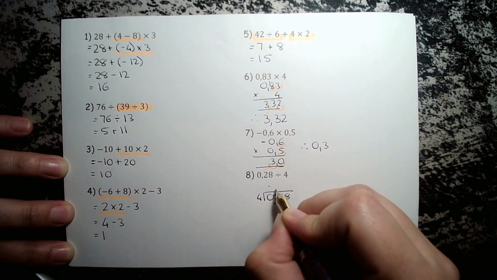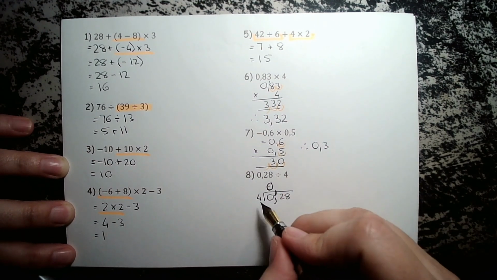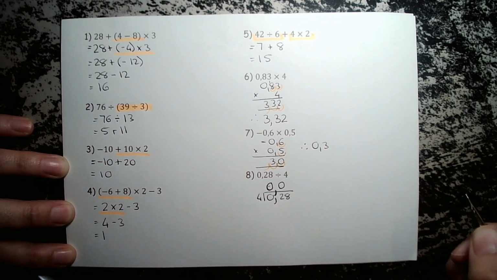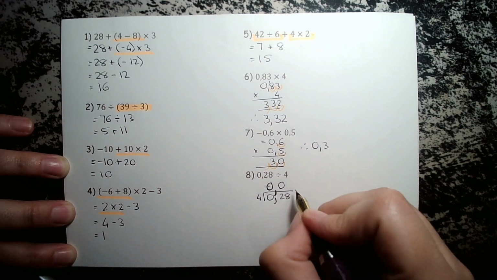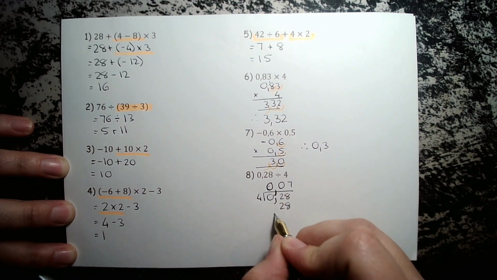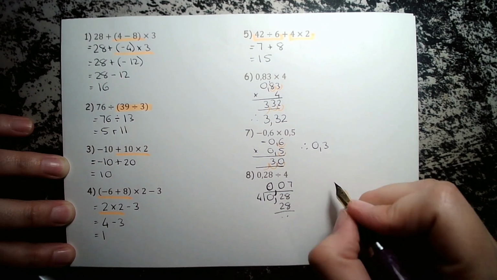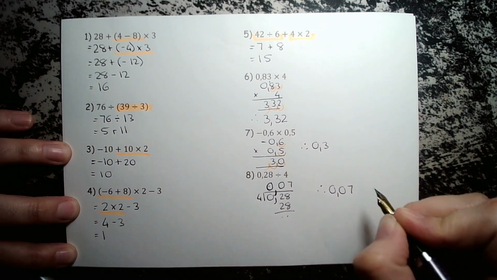So because it's before the comma, I'm immediately going to put my 0 there. 4 into 2 cannot, so 0. 4 into 28, 7. 7 times 4, 28. 28 minus 28, nothing. So our answer, therefore, 0,07.